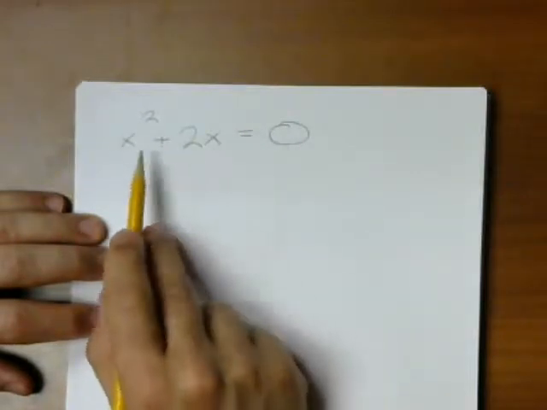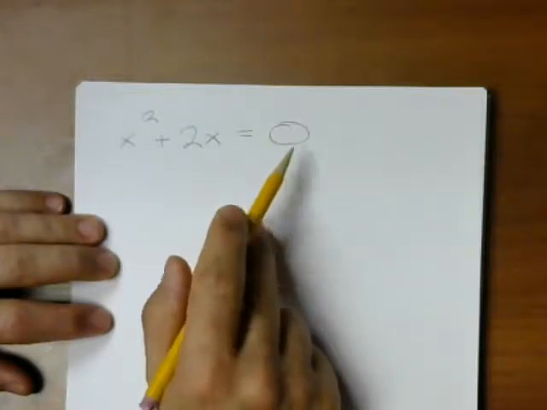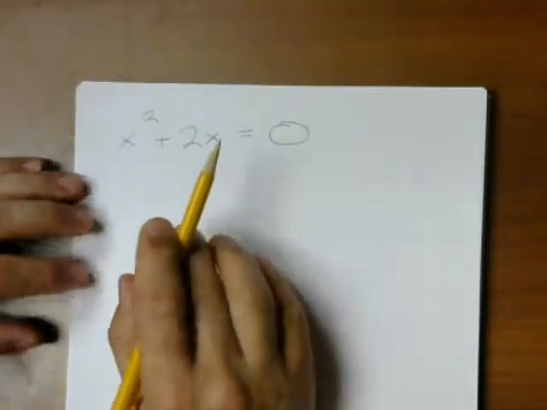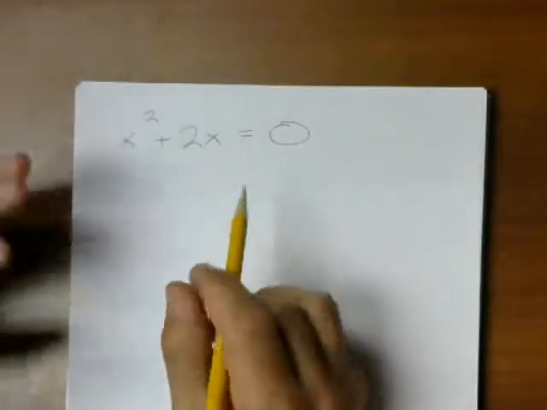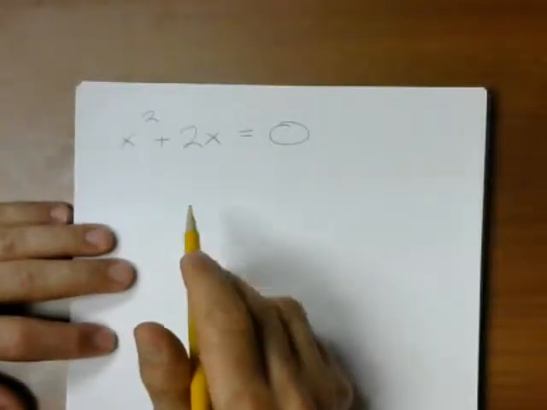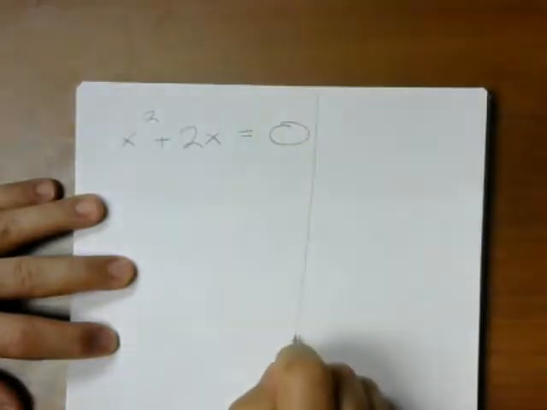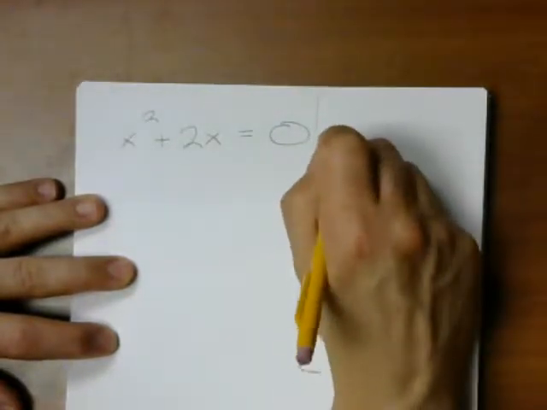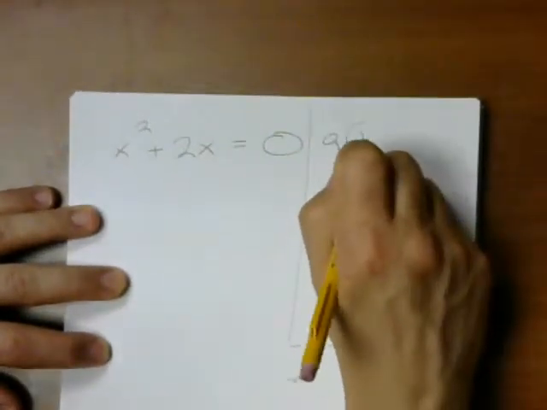That doesn't help me. But if I had a product set equal to 0, then I'd be able to use that rule. So it would be nice if I could write this as a product. Now, I want to refresh your memory for a moment about a specific rule that we had.